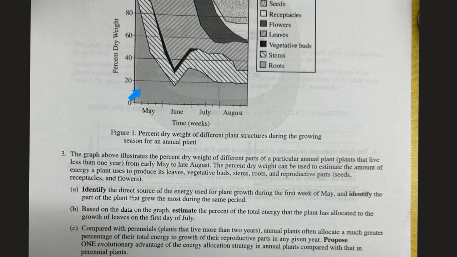In fact, where do we see what's happening in May or June? Where's most of the energy coming from during these months, June and July? The leaves, which would be the sun, right? Sun, leaves, roots, stored energy. All right.